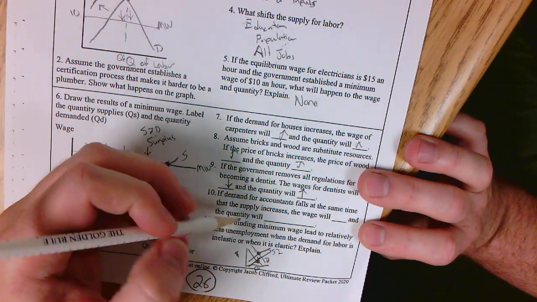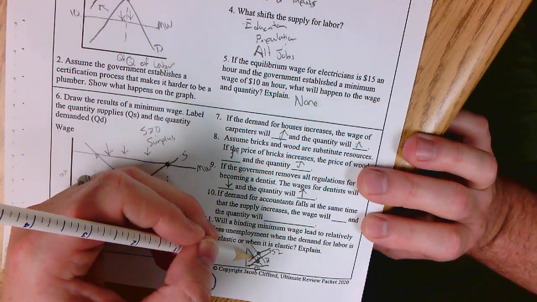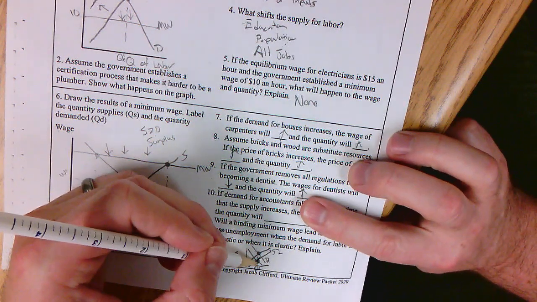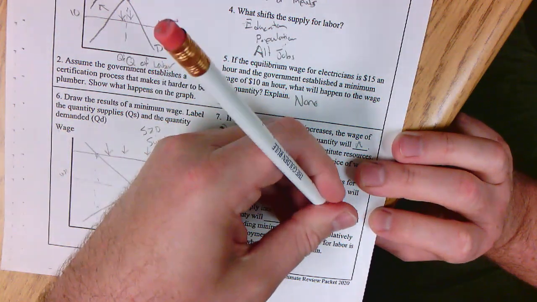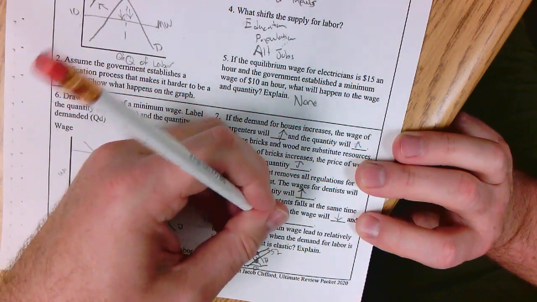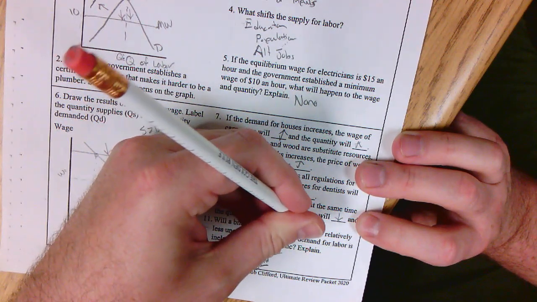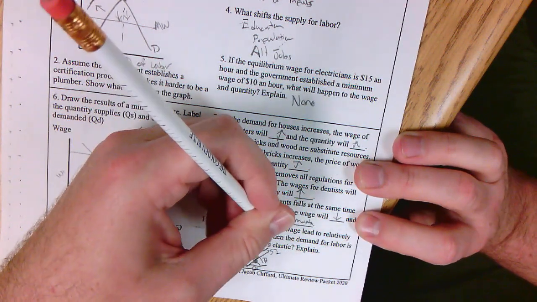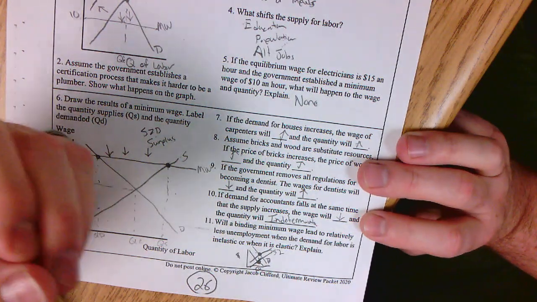When demand went down, the quantity dropped. When the supply increased, the quantity went back up. So if we're looking at the effect here, the wages for sure have gone down. But the quantity itself, again, we would call that indeterminate. That doesn't mean it didn't change, we just can't determine how much it changed. It increased and it decreased, so it's more or less where it was before, maybe it changed a little bit, but not by a lot.